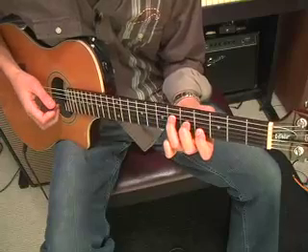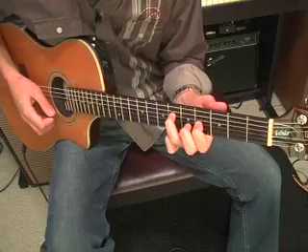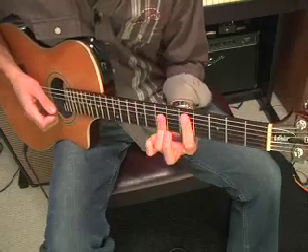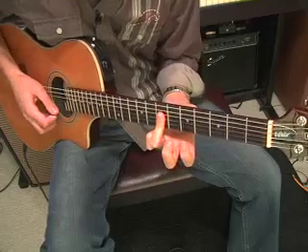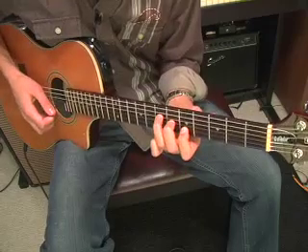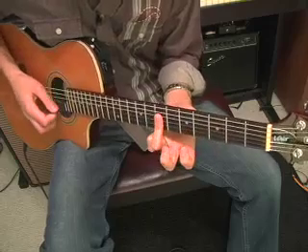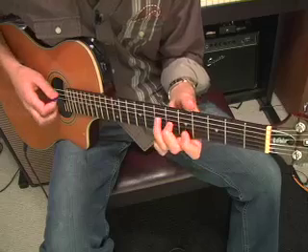Then just scoot down a fret, have your first 2 fingers swap strings, E. Back to A, and then the D chord, you're only going to play strings 2, 3, and 4. Here they are right here. So A, E, A, D. Take a minute to rehearse this and memorize it.